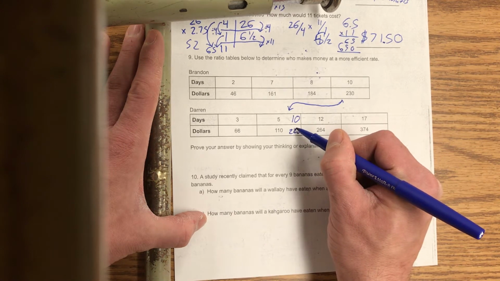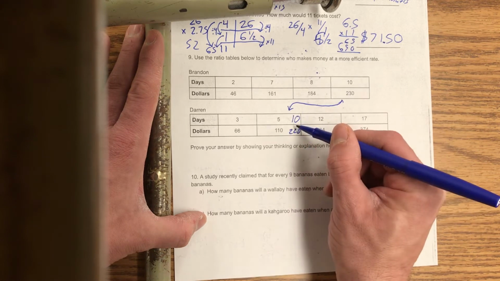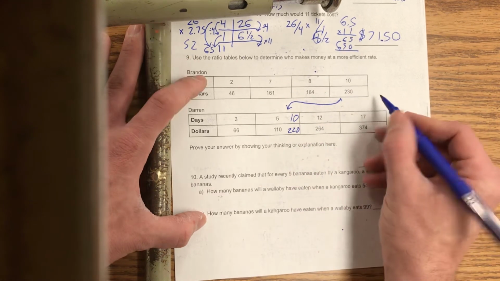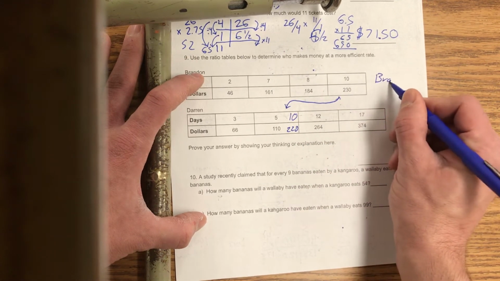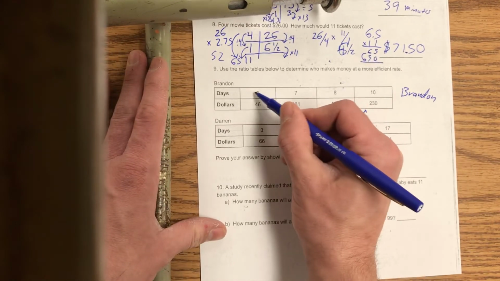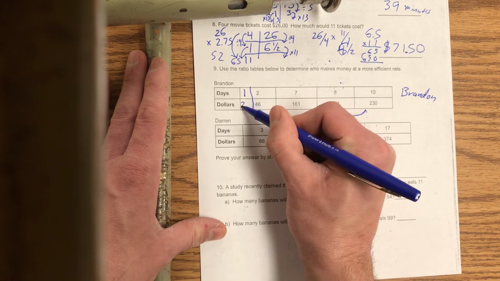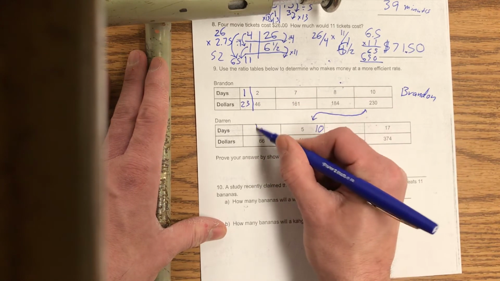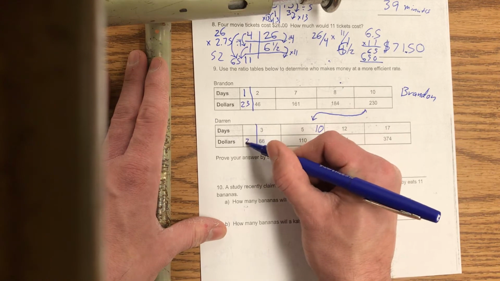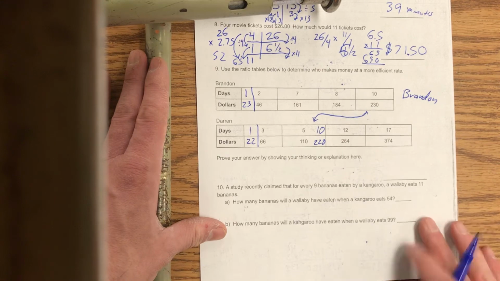So who makes more money? It really looks like Brandon does. In 10 days he made $230. In 10 days Darren made $220. So Brandon is your answer. The way I like more than that, though, is to find the unit rate, which means go down to 1 day. So cut that in half, cut this in half. It's $23 a day, and this guy, Darren, is divided by 3. He's $22 a day. So the same result: Brandon makes more money.